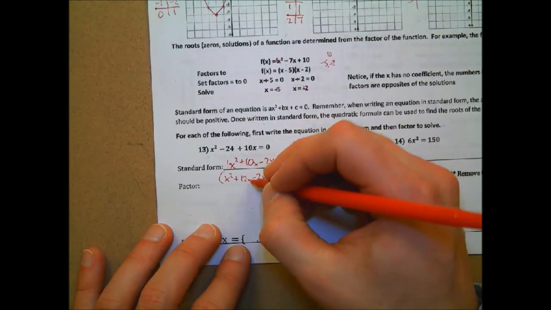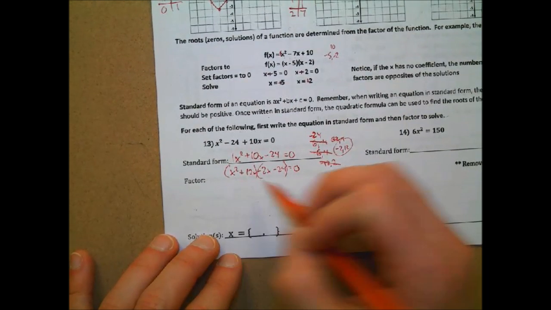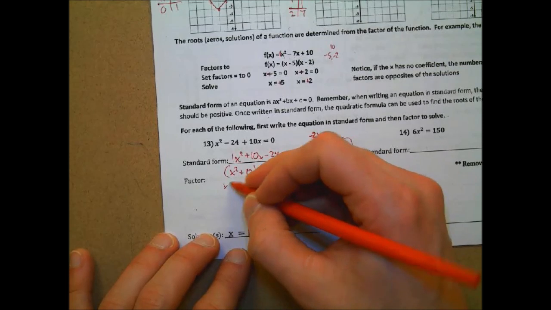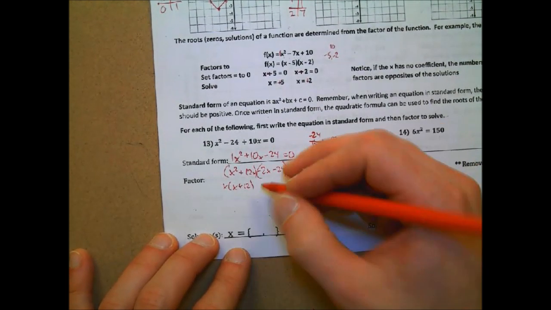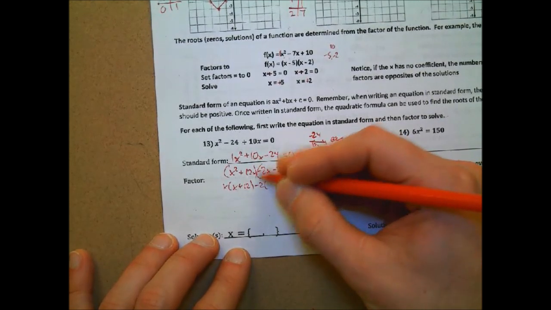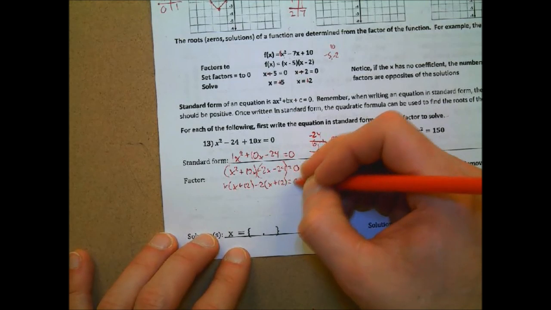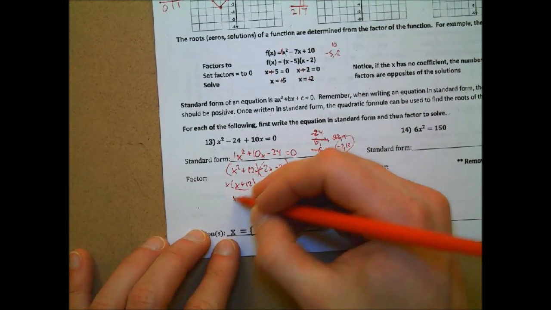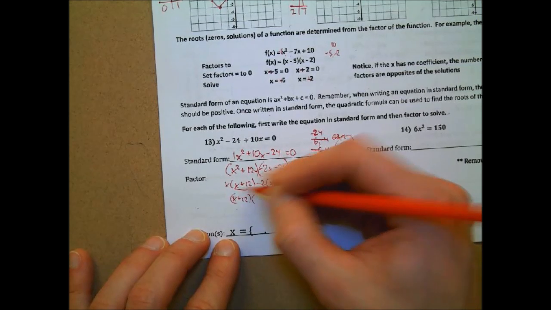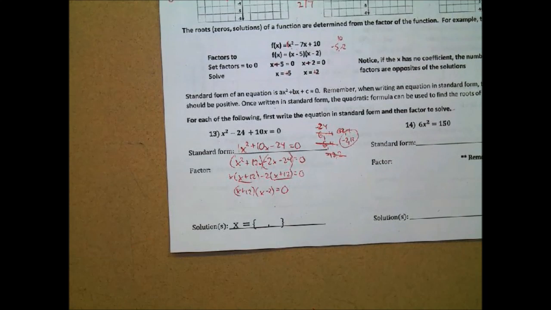Group the first two, group the second two. What can we take out from the first group? An x. And we're left with an x plus 12. What can I take out from the second group? A negative 2. If I take a negative 2 out of this, I'm left with an x. Take a negative 2 out of negative 24, it's positive 12. So we can take out that x plus 12, and I'm left with an x minus 2. Okay. I factored it. Are we done?